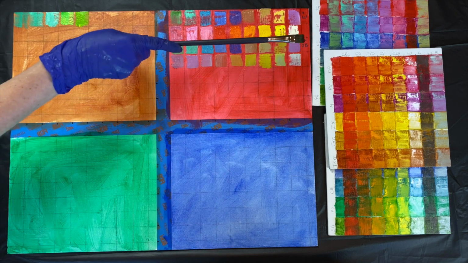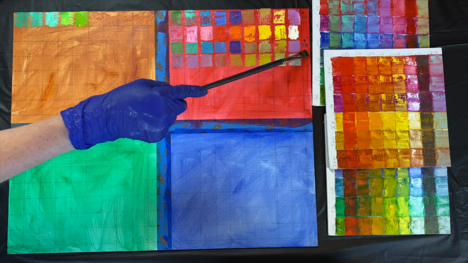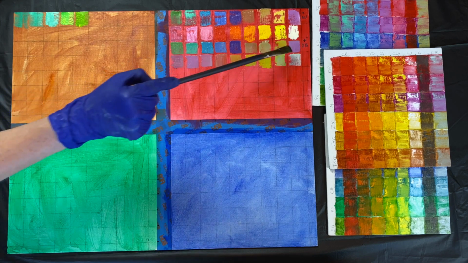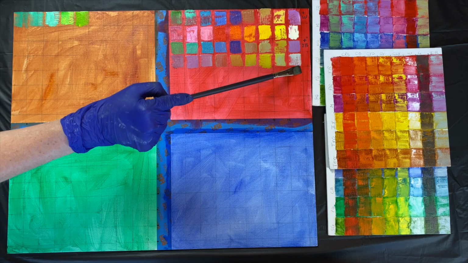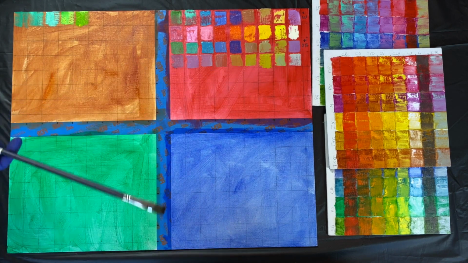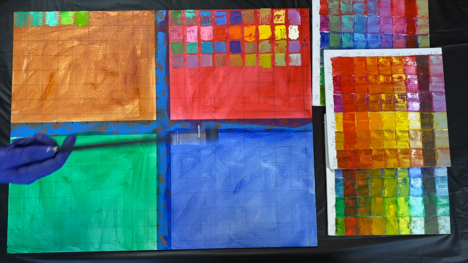As we get down to this row here, you can see I've added ice blue instead of white. So I went through the whole listing again, starting with sap green all the way through, mixing with ice blue. So you can see the difference.